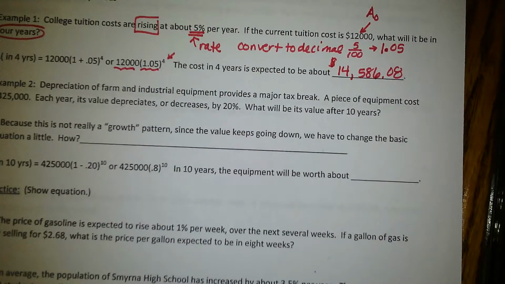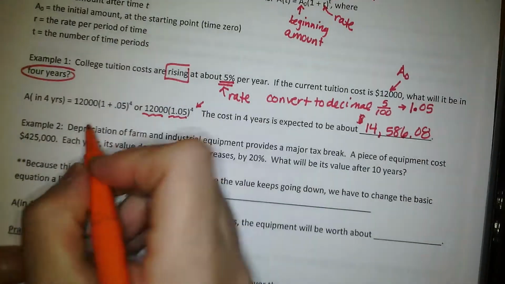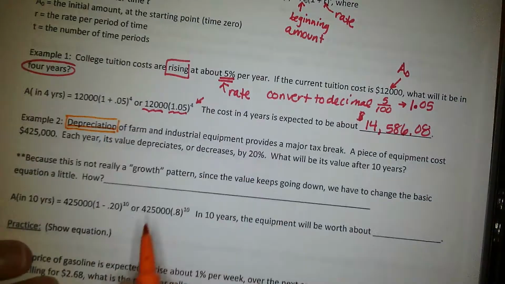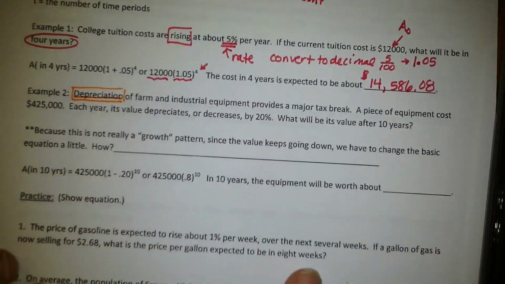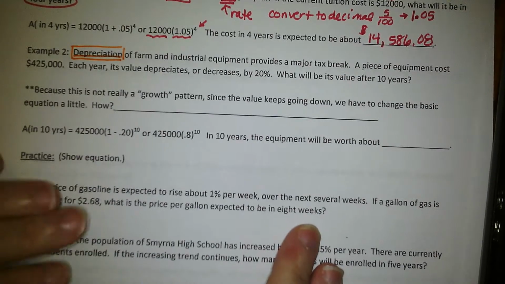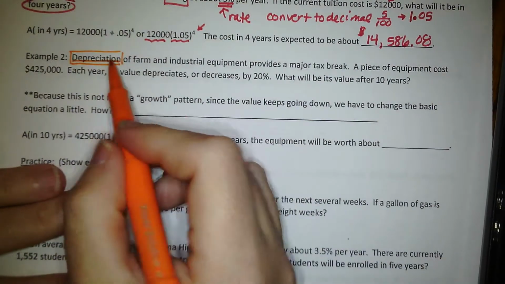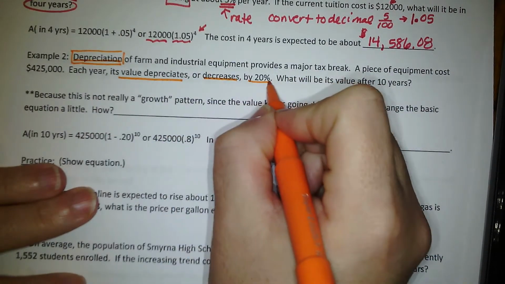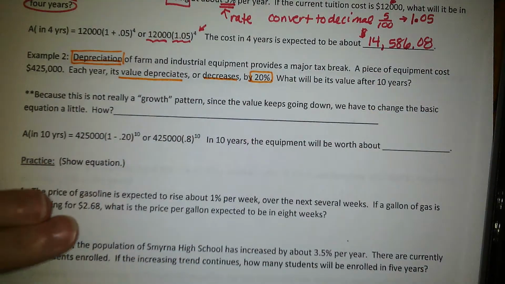Depreciation represents a decay, because depreciate means that the amount of money that something is worth is becoming less and less. It's not growing, it's decreasing. So when it depreciates, it decreases. This one is decreasing by 20%.